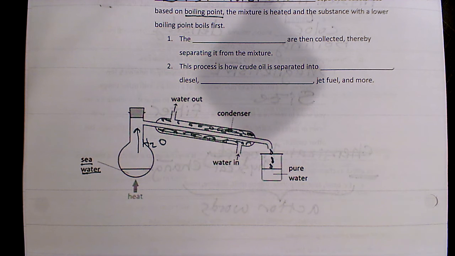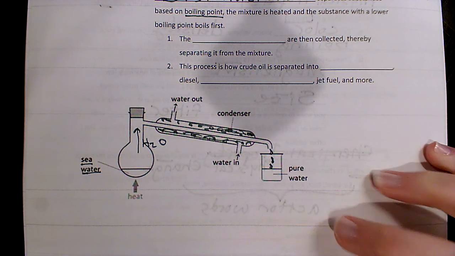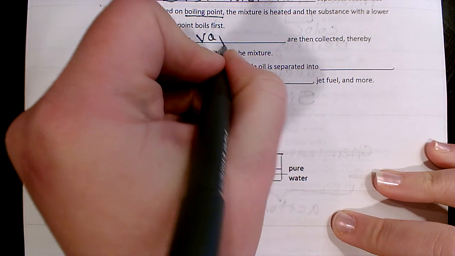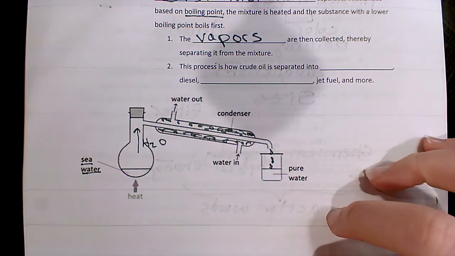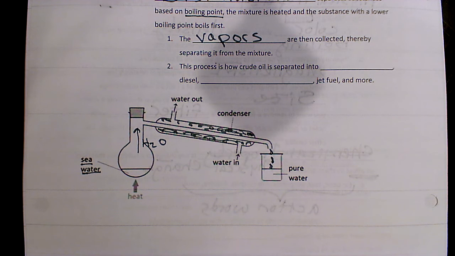And so the reason this works is because water and the salt have different boiling temperatures. Okay, so you're thinking what goes in our next blank here, we would say the vapors are then collected, separating it from the mixture.